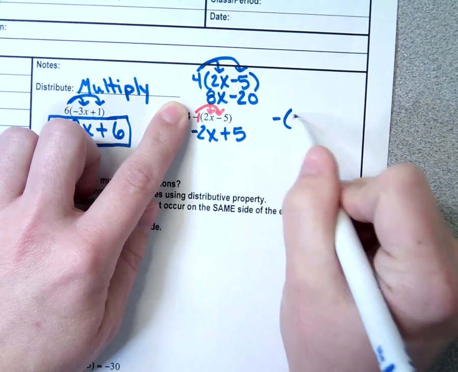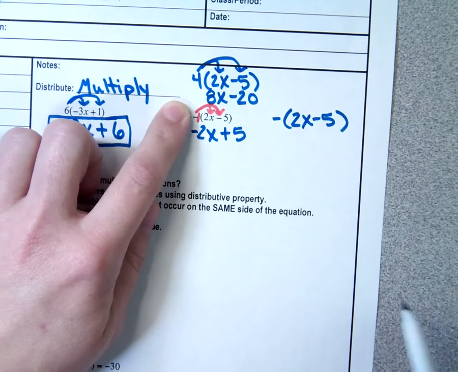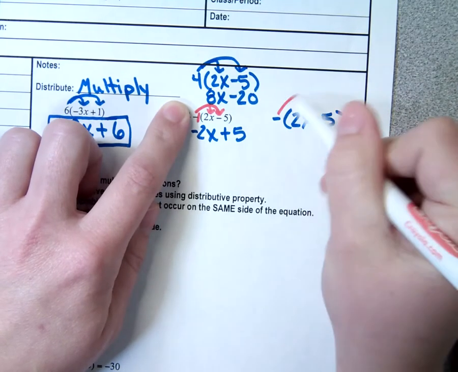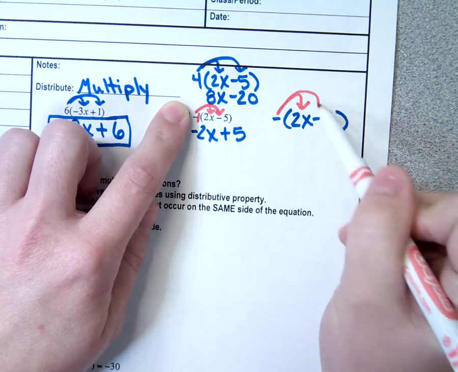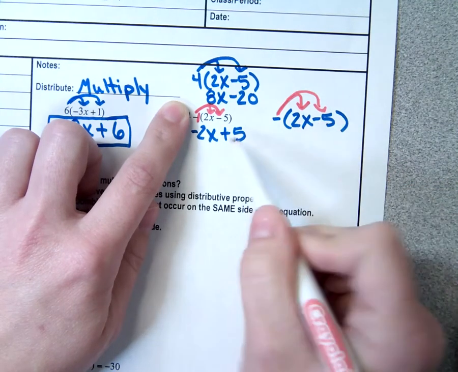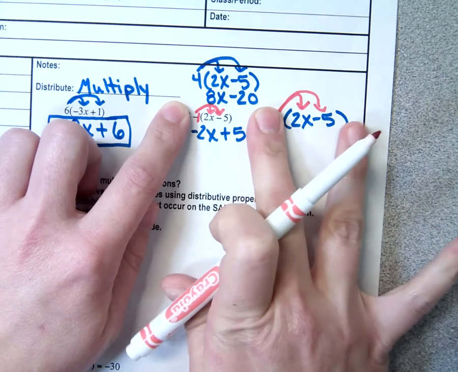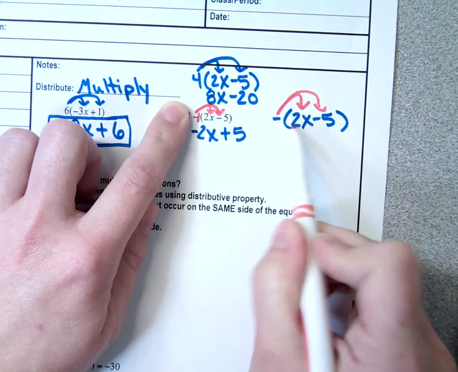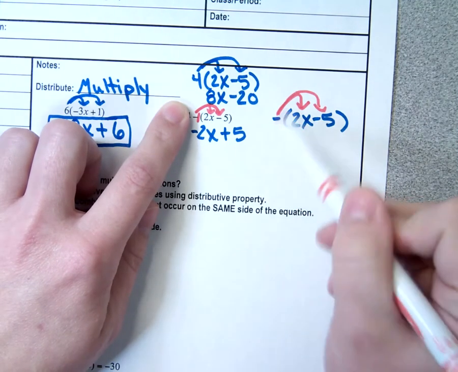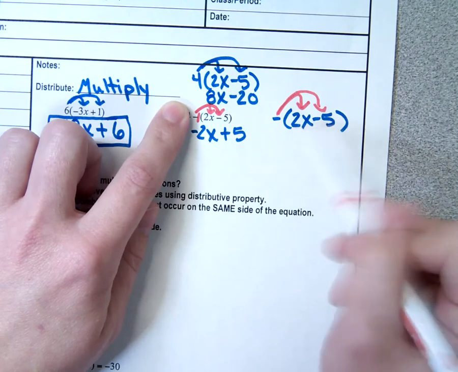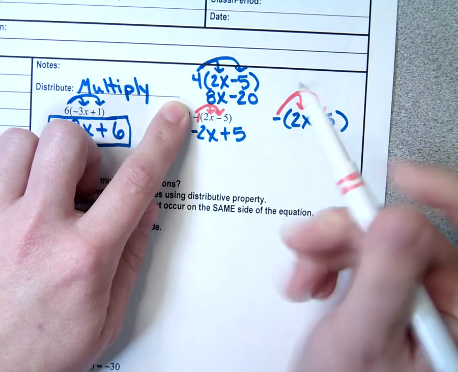Now, if I just think of that as distributing a negative, it just changes the signs of everything. So a negative times a positive 2x makes a negative 2x. A negative times a negative 5 makes a positive 5. So distributing a negative just changes the signs of whatever is in the parentheses. The positive 2x became negative, the negative 5 became positive. So you can think of it as distributing a negative, which just changes the signs of everything inside the parentheses, or you can think of it as distributing a negative 1.